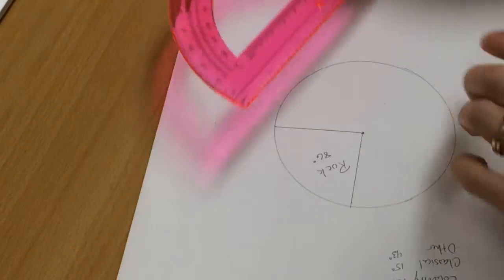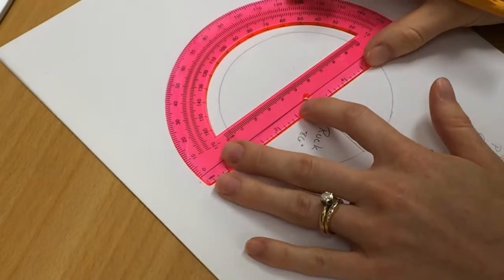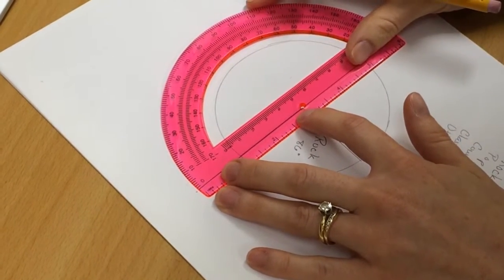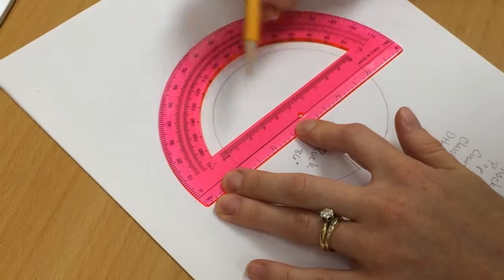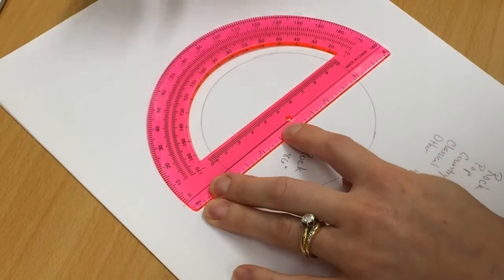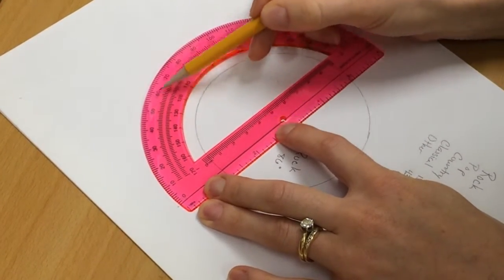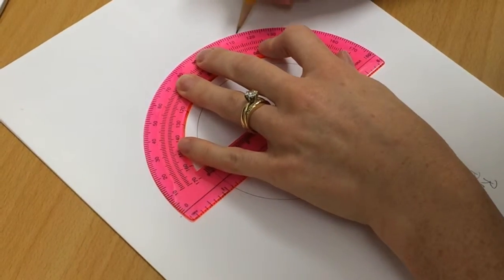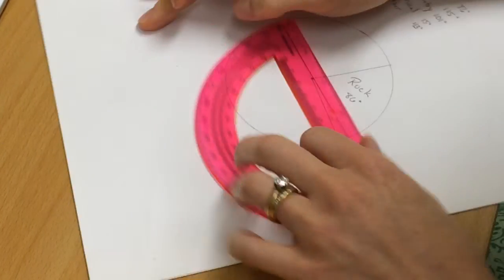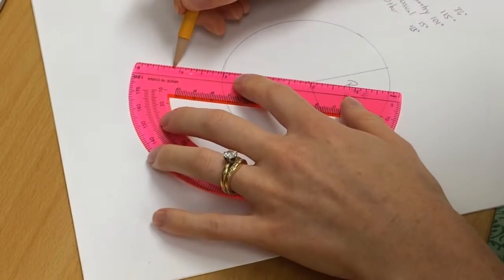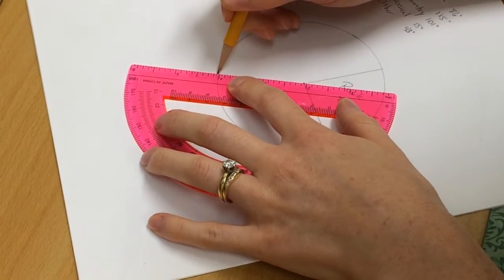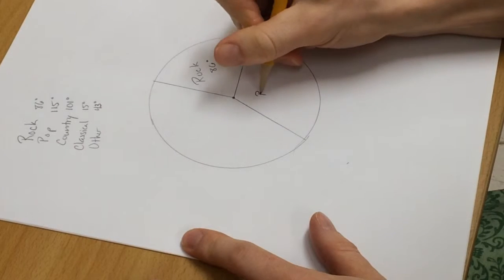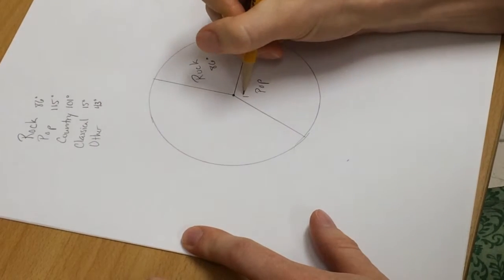Again, place the protractor with the hole in the center of the protractor at the center of the circle, lining up your last line at the 0 mark. Then follow the numbers over to 115 degrees, which is the angle we needed for pop music. Make a mark at 115 and draw your line inside the circle. Now you have a 115-degree slice that represents pop music.